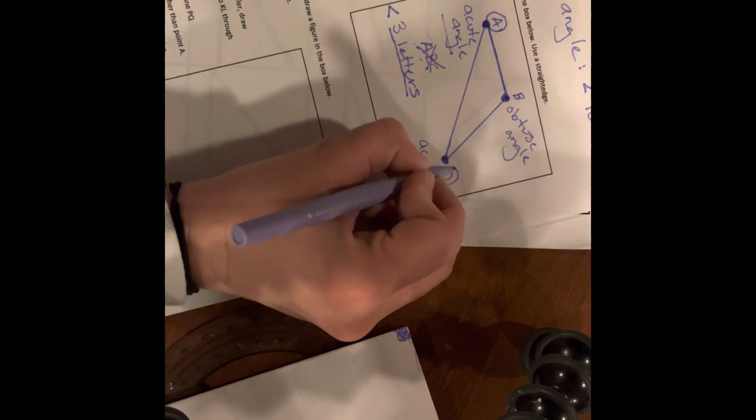Now our other acute angle had D as our vertex. So the letter D, after our crocodile sign, has to go in the middle. So we have A, D, B.